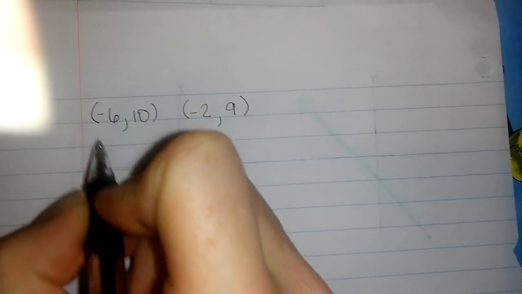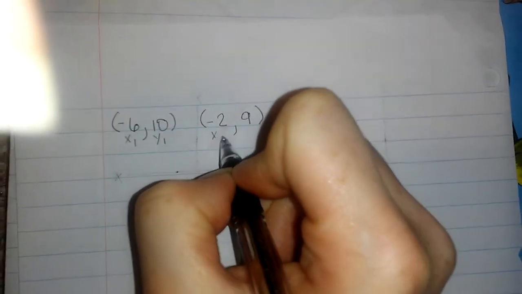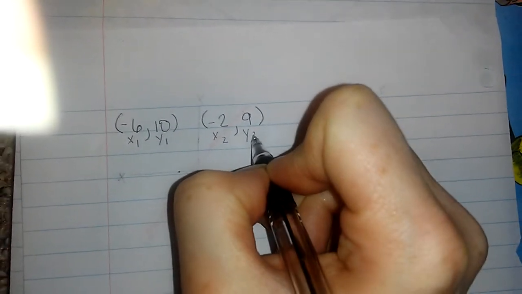Okay, so we have that. We are going to use our formula. Oh, excuse me, we are going to label. My mistake. Our first step is to label. So x1, y1, x2, y2.